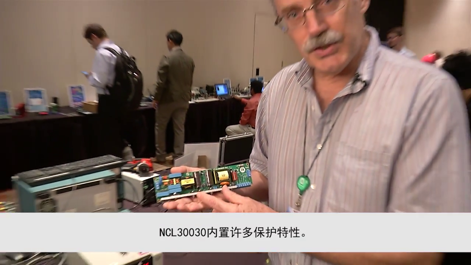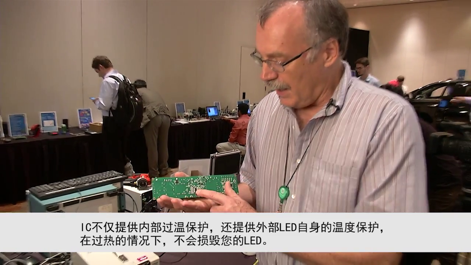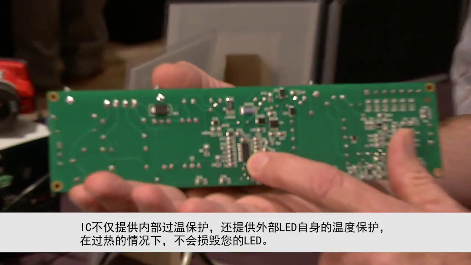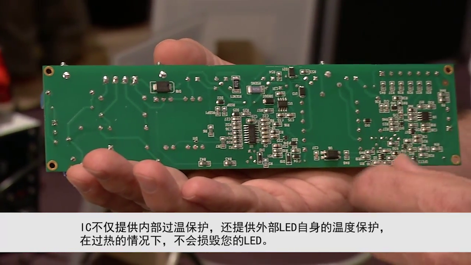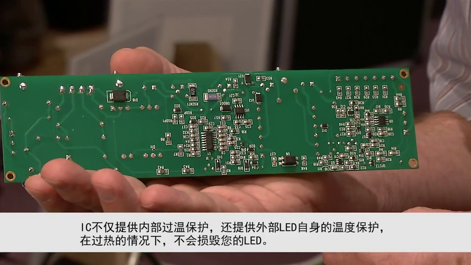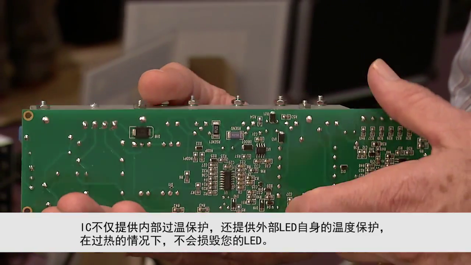We have a lot of protection features built into this. Not only does the IC have an internal over temperature protection, but there can also be external temperature protection that you may be putting on the LED itself in case that overheated, you don't damage your LEDs.